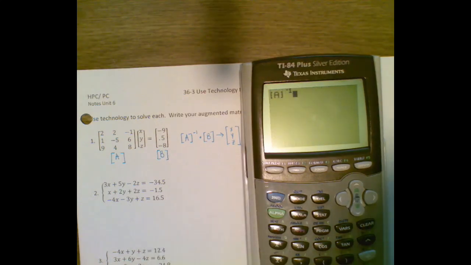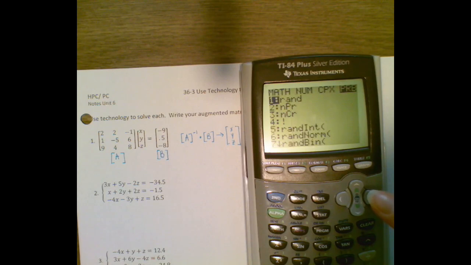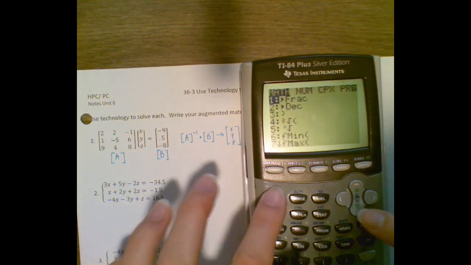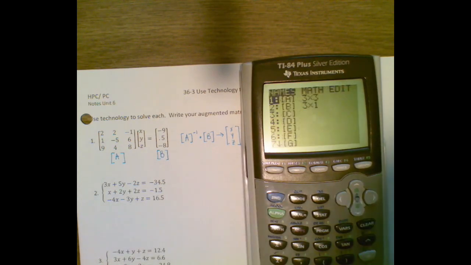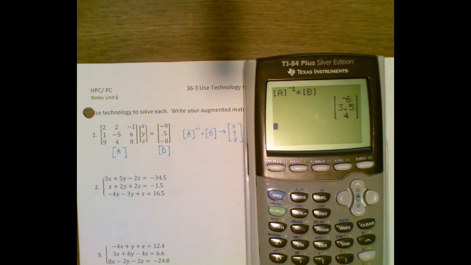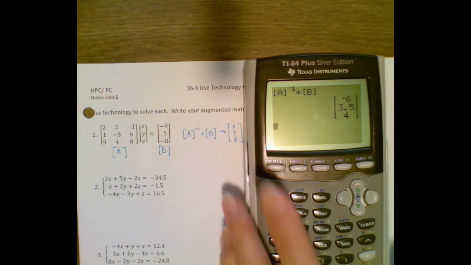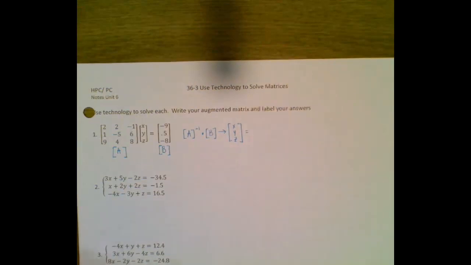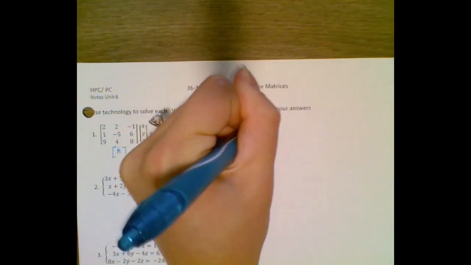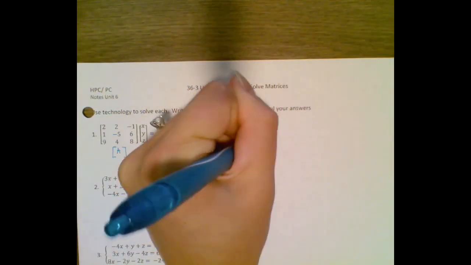I want to do the inverse of that. I'm going to multiply that by, I don't know where I'm going. Hold on. Second matrix. There we go. B. All right. So we get negative 6, 3.5, and 4.